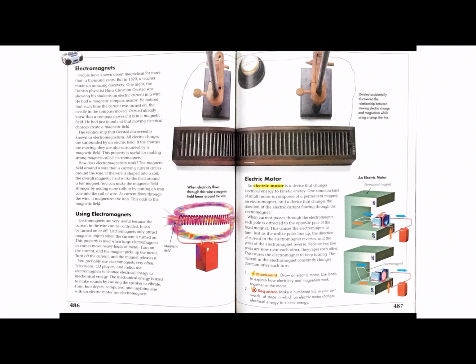The relationship that Ørsted discovered is known as electromagnetism. All electric charges are surrounded by an electric field. If the charges are moving, they are also surrounded by a magnetic field. This property is useful for making strong magnets called electromagnets.